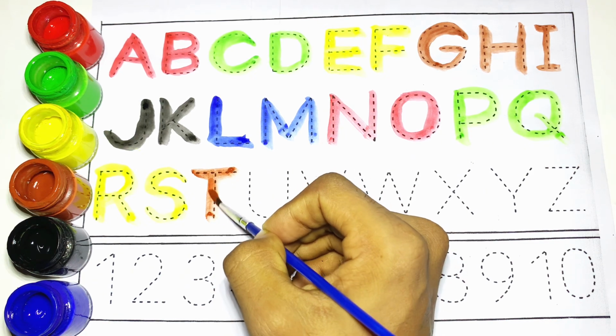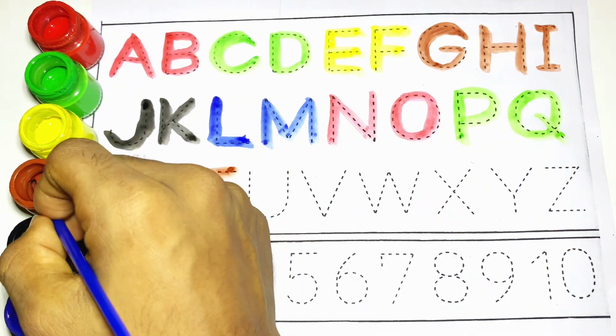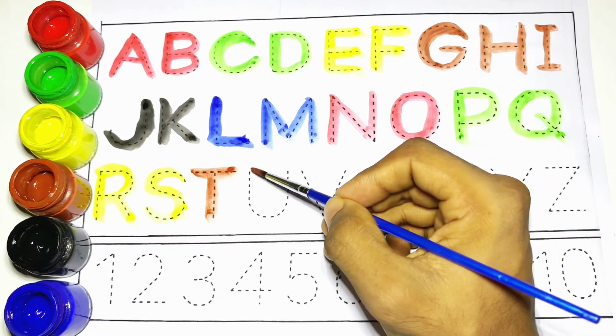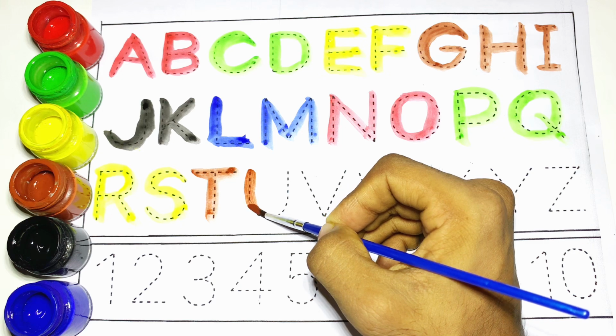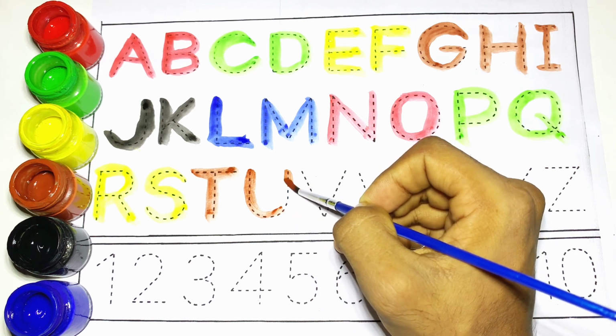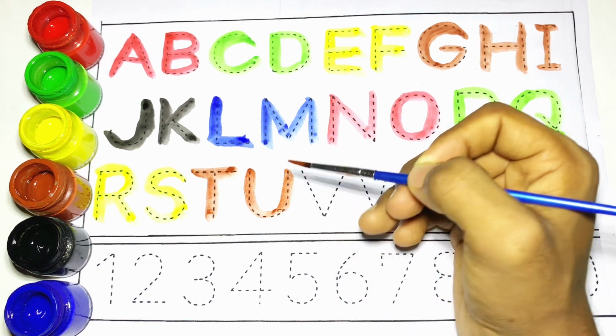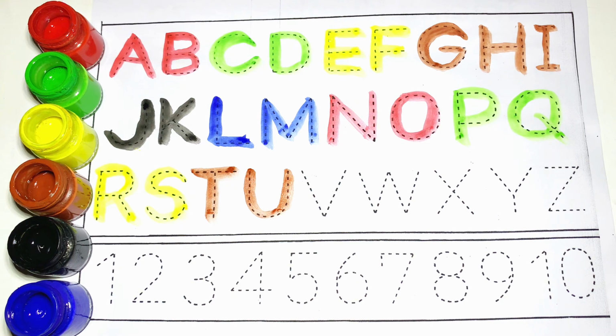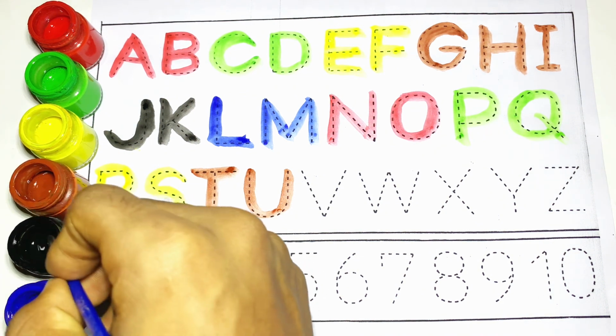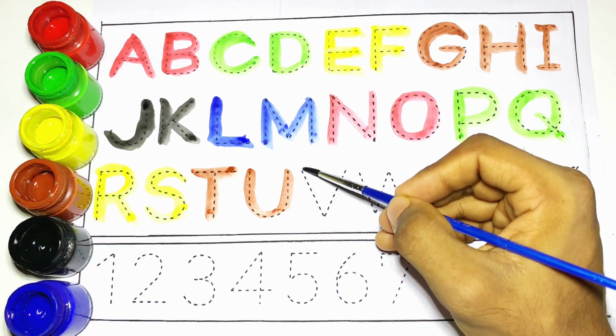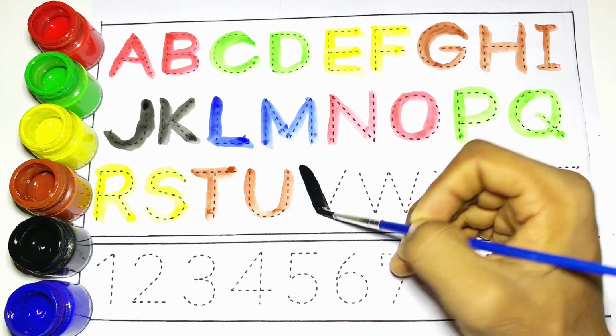Kids, now draw U. U for umbrella. And again use brown color. Kids, next V. V for vanilla. The alphabets of V. And use black color.